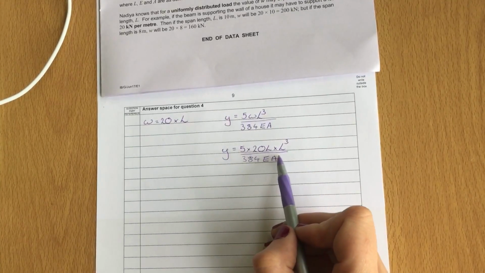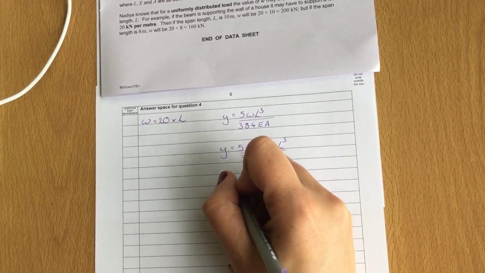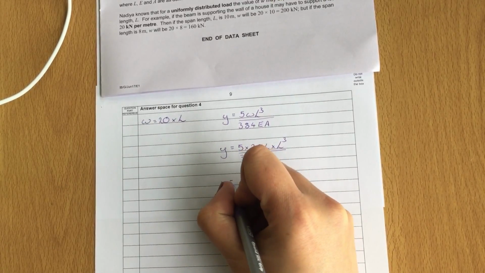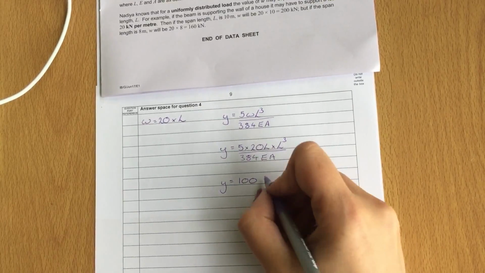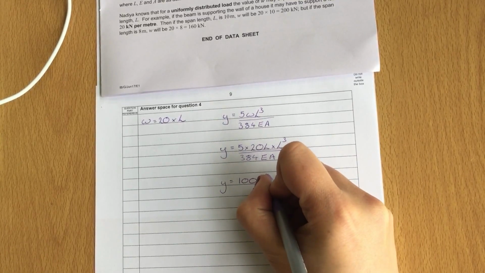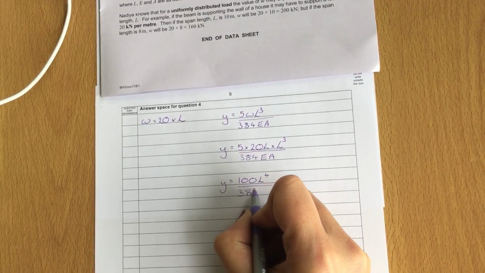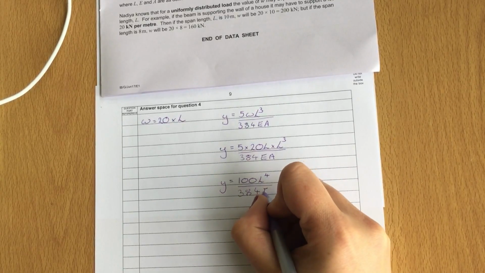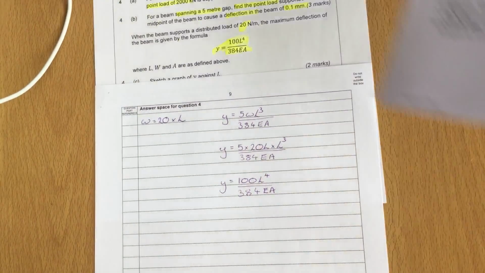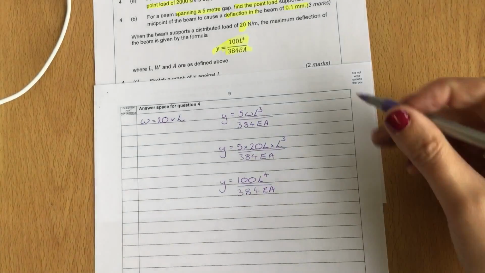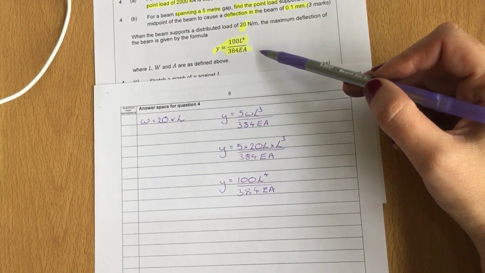So if we combine these together, 5 times 20 is 100, L times L cubed is L to the 4, and that's over 384EA. So that's why in this case where we've been given this equation, it is effectively the same thing.